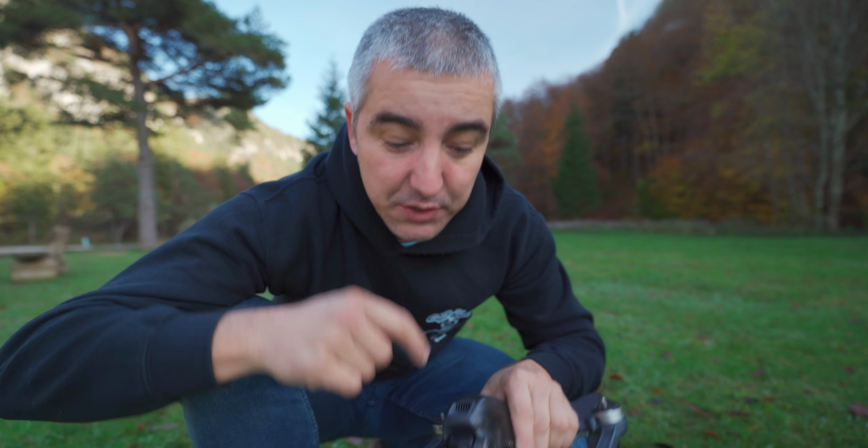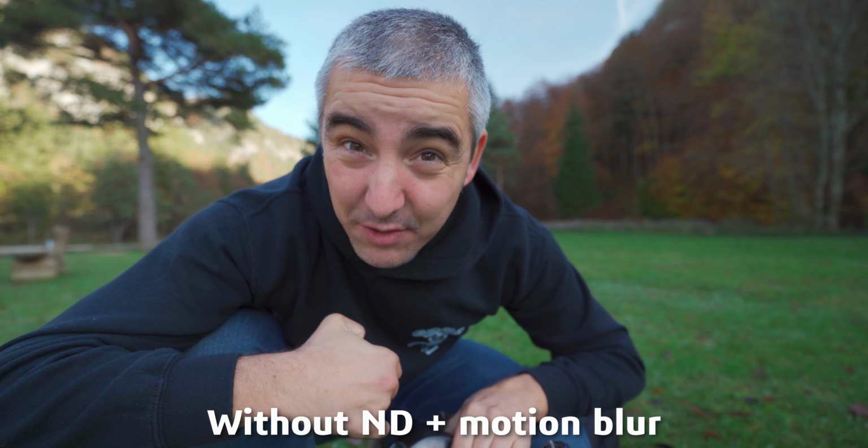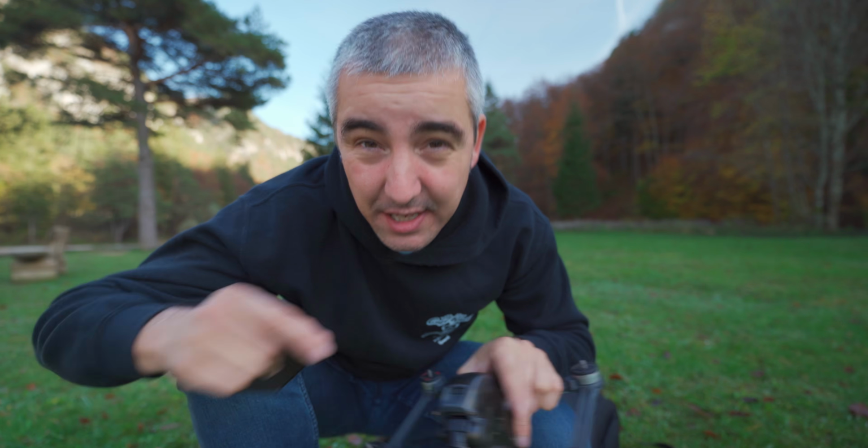So let's try it first with the ND filter and then without the ND filter, and then the same footage without the ND filter but with post-production motion blur applied. I will play the clips side by side and you can see if there's any difference, and I will also write down the render times required for the same clip to be rendered.